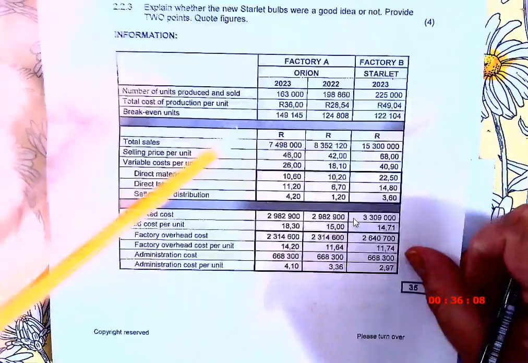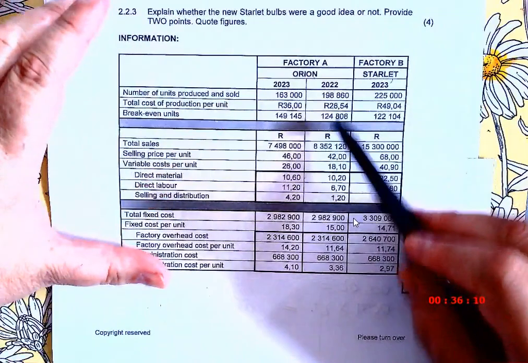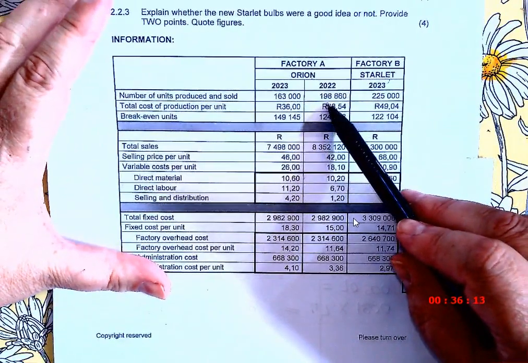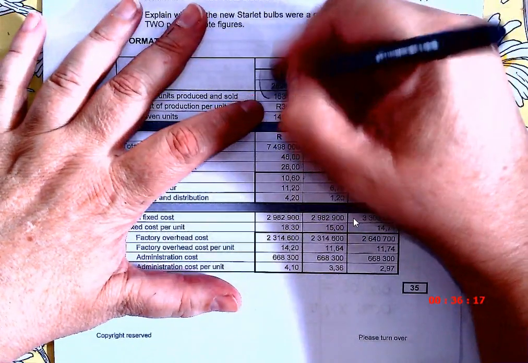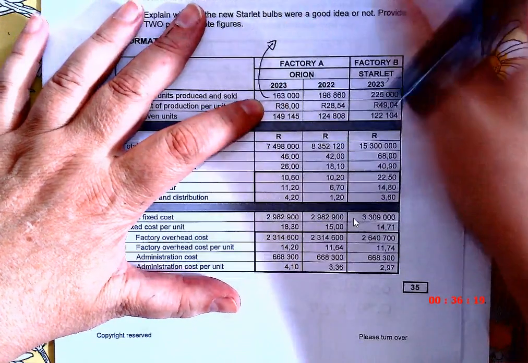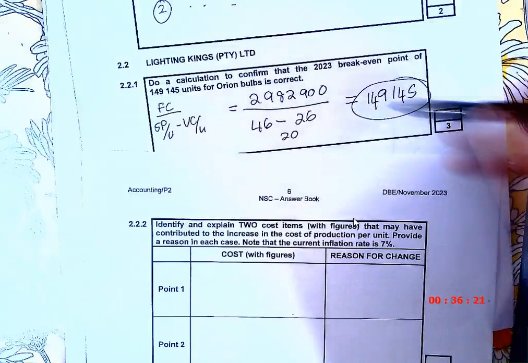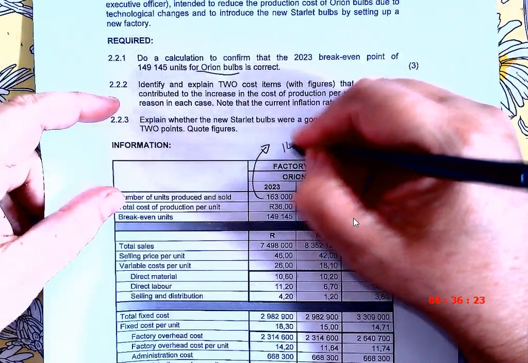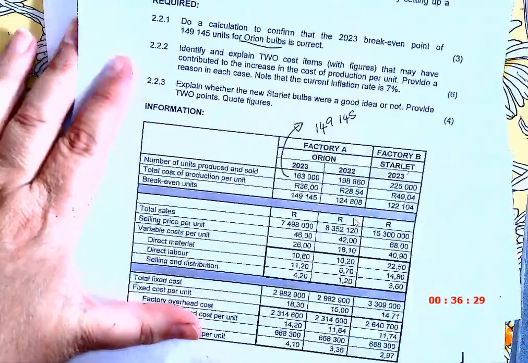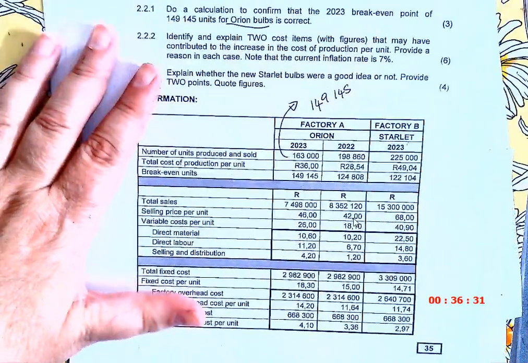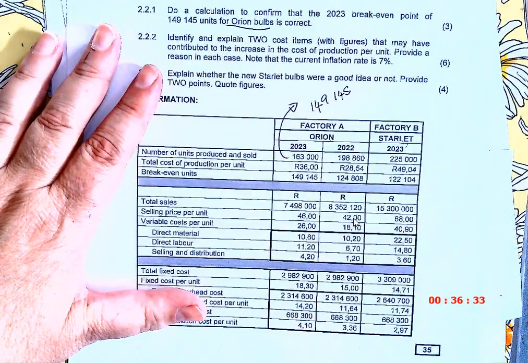How many did we produce? 163, né? And your break even is 149, 145. Now I'm asking you, please look at me. Should we be happy? Why should we be happy?